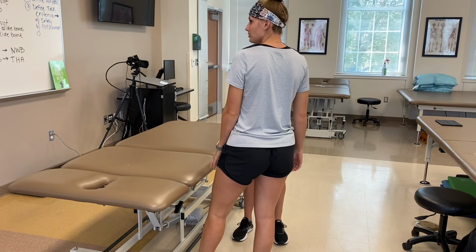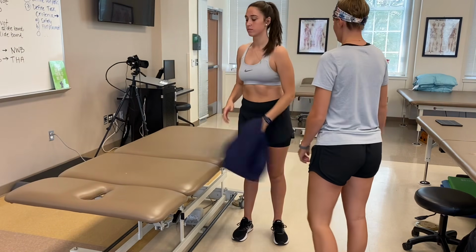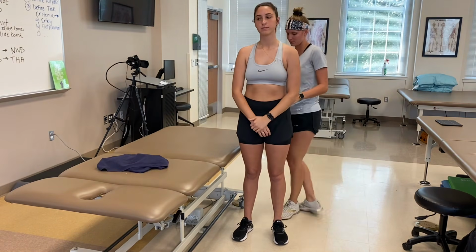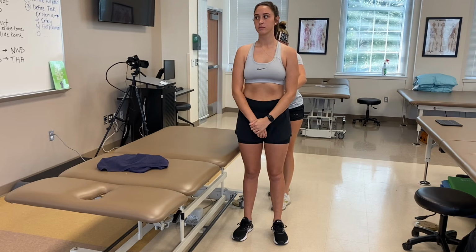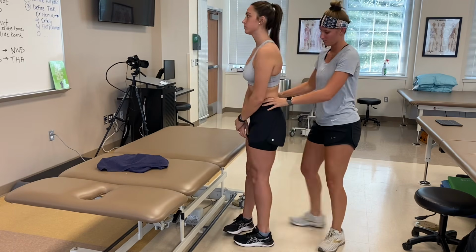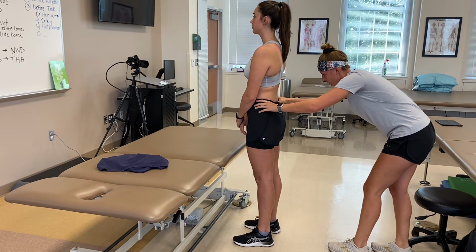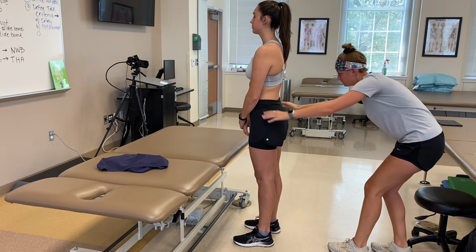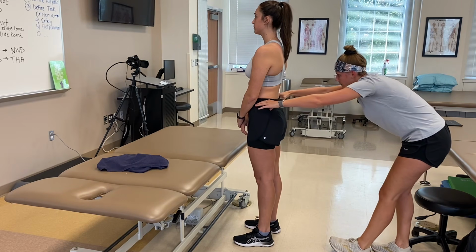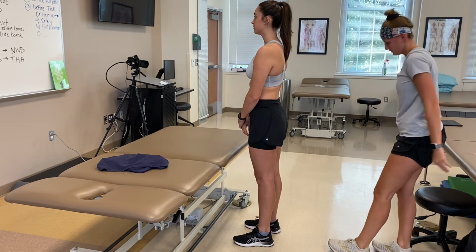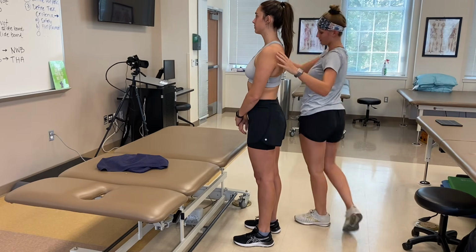Yeah. Alright, could you go ahead and take your shirt off for me? Alright, I'm just going to stand behind you and kind of observe. I'm looking at all the lumbopelvic landmarks, so iliac crest. Here, go ahead and turn this way. Iliac crest, PSIS, S2. I'm looking for symmetry in the height of her iliac crest. Looking at her posture, her scaps, everything.